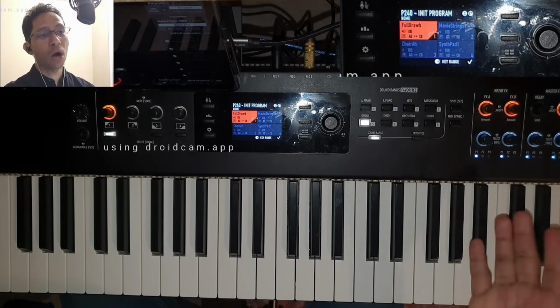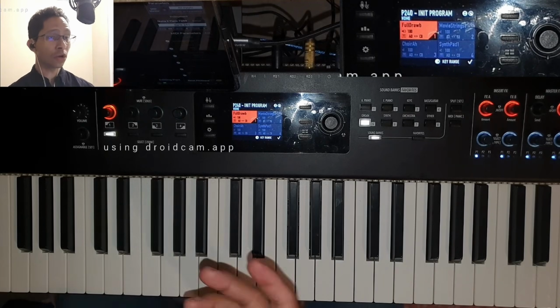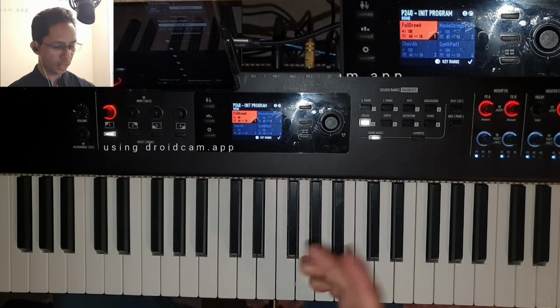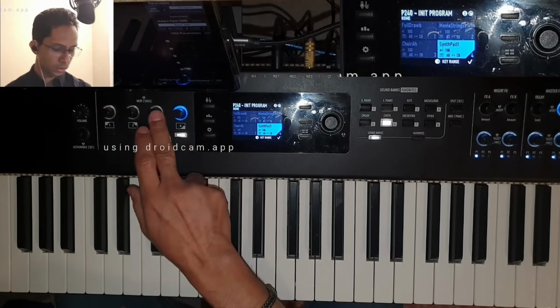You now know how to set up the Leslie speaker. The inconsistent sustain model, as I already showed in the strings, for example.